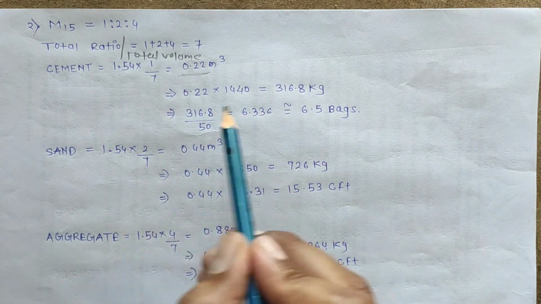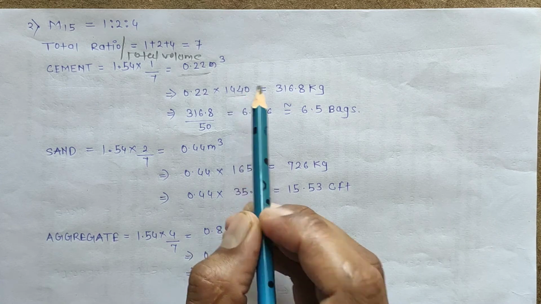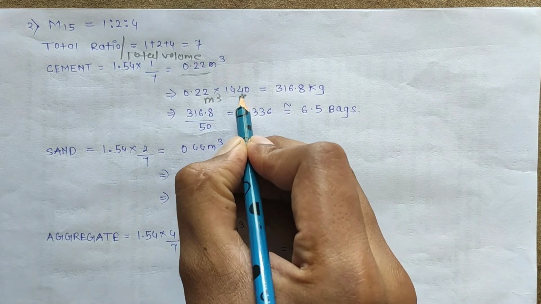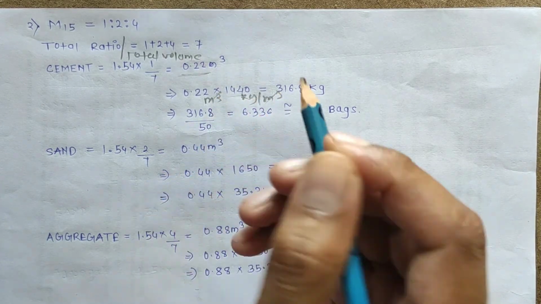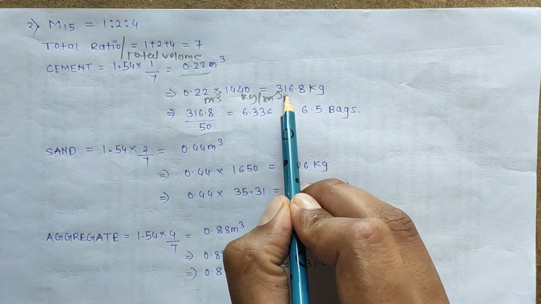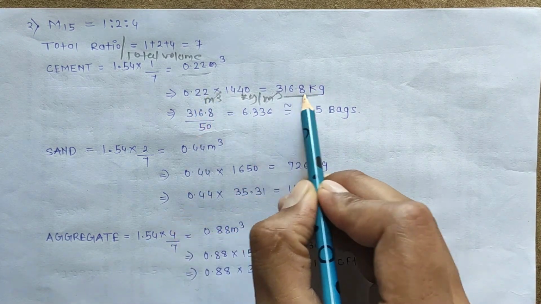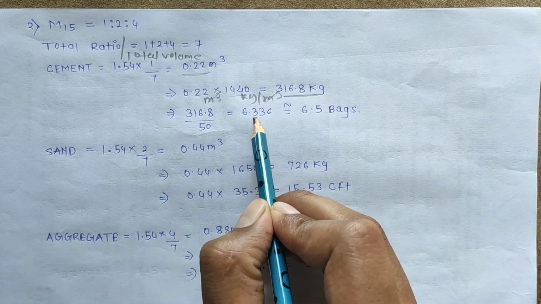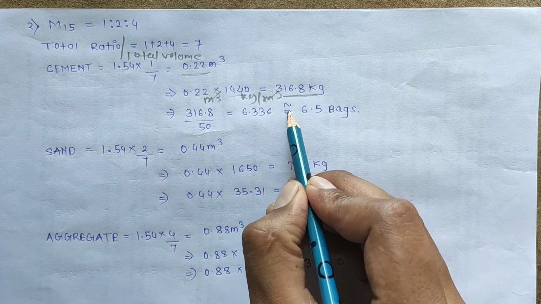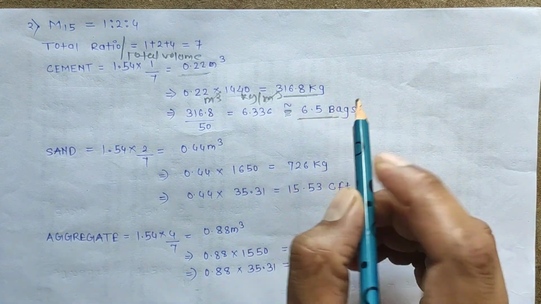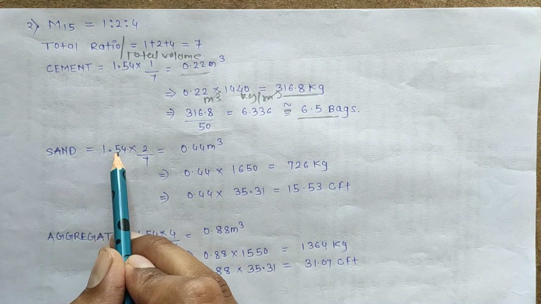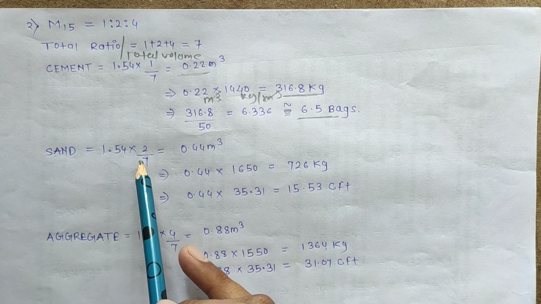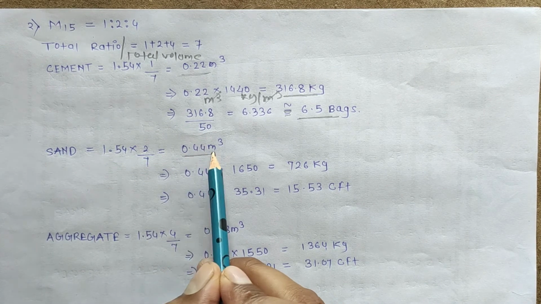Okay. Now here, the density of cement is 1440, which is in kg per meter cube, and this is in meter cube. So this meter cube and this kg per meter cube get cancelled, and the answer comes as 316.8 kg. Now 1 bag of cement means 50 kg. So 316.8 divided by 50 is equal to 6.336, which is taken approximately as 6.5 bags. Then sand is equal to 1.54 into the proportion of sand, which is 2 out of the 7. So 1.54 into 2 divided by 7 is equal to 0.44 meter cube.